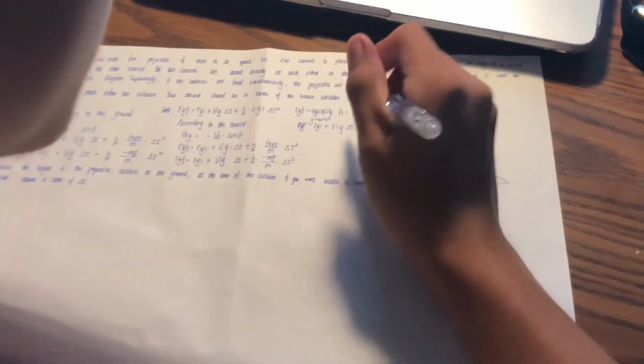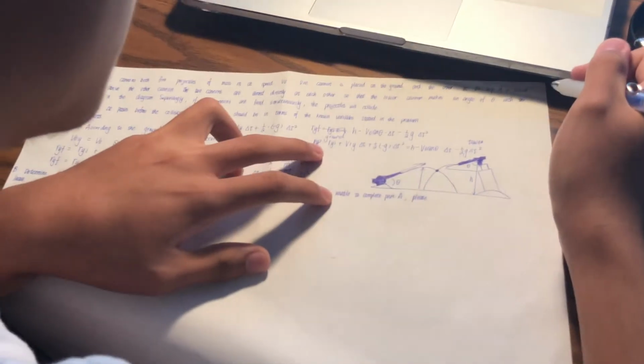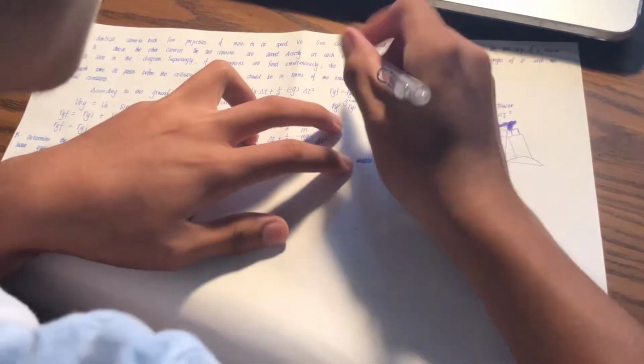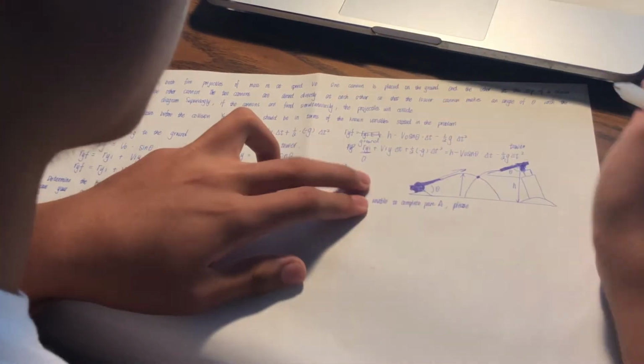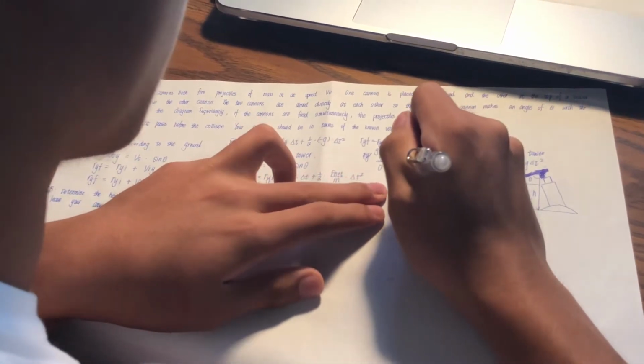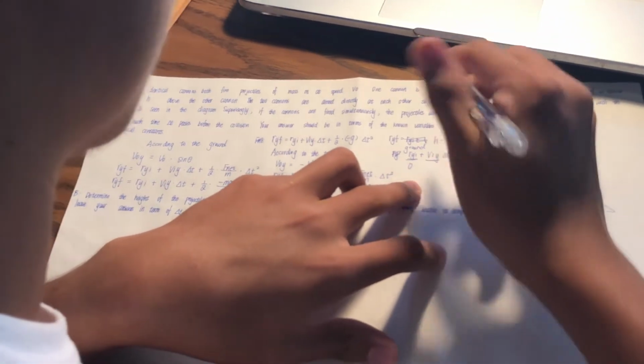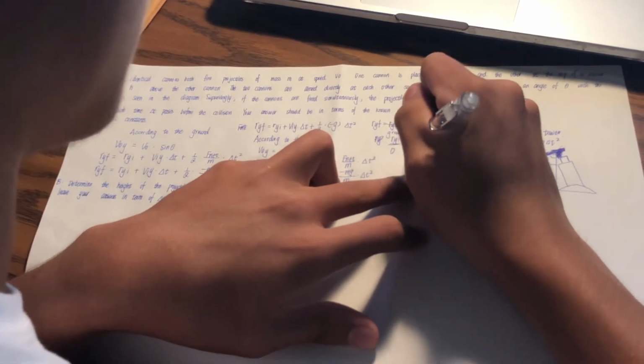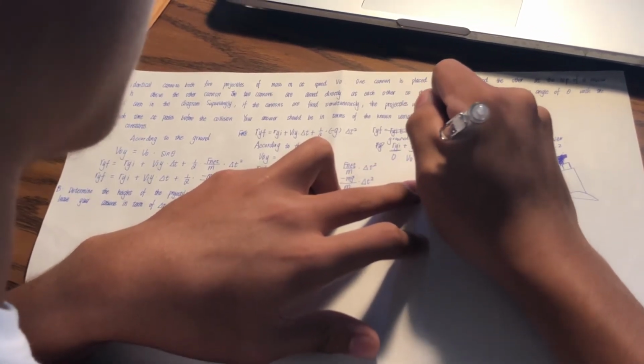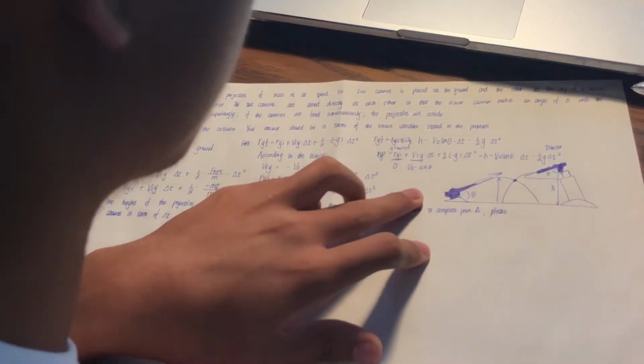On the left equation, since the initial position is on the ground, it will be 0. And we plug the velocity in the y direction in, which is v0 times sine theta.